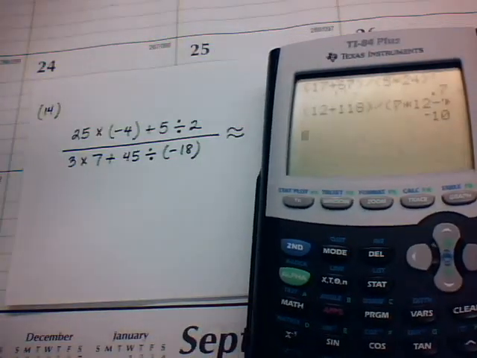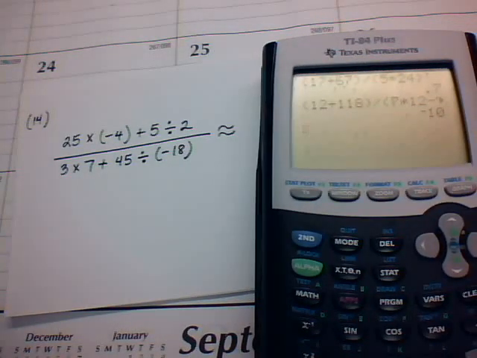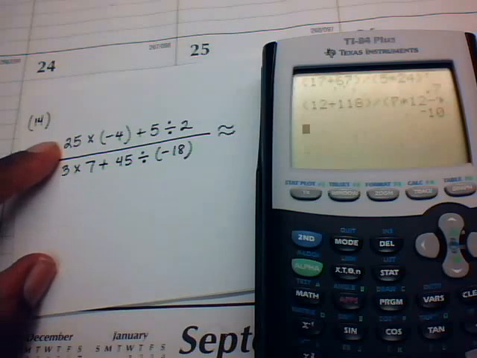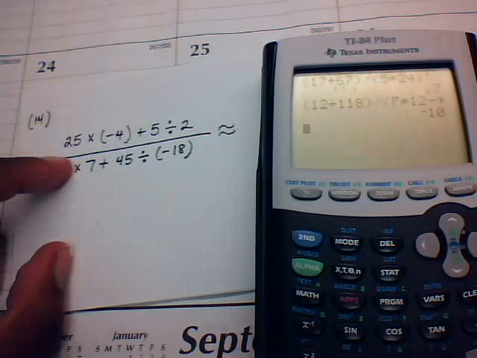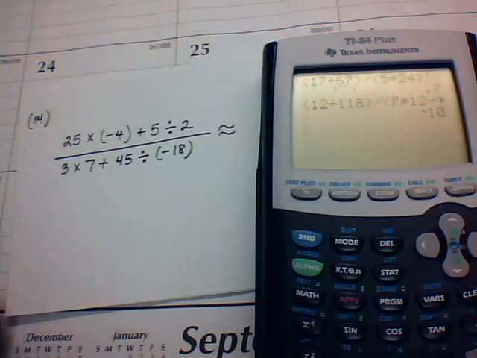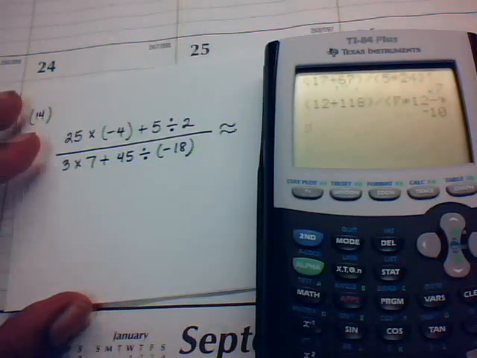Okay, now let's look at this next problem. In this case here, we got in the numerator 25 times negative 4 plus 5 divided by 2. That whole thing is divided by 3 times 7 plus 45 divided by negative 18. All that's in the denominator. Okay, all of this, we need parentheses in the numerator, put all of this in parentheses, and then put all of this in the parentheses as well in the denominator.